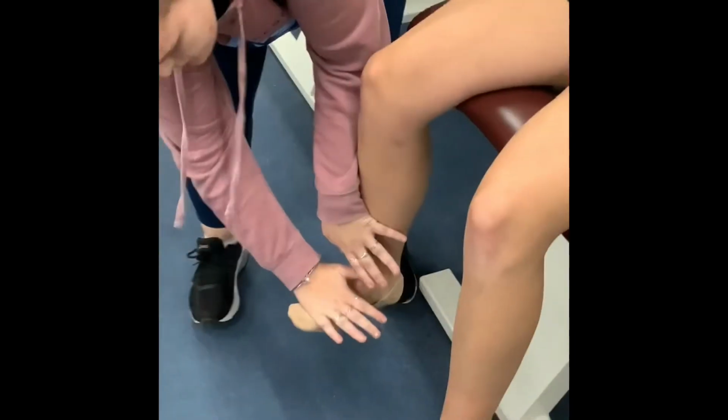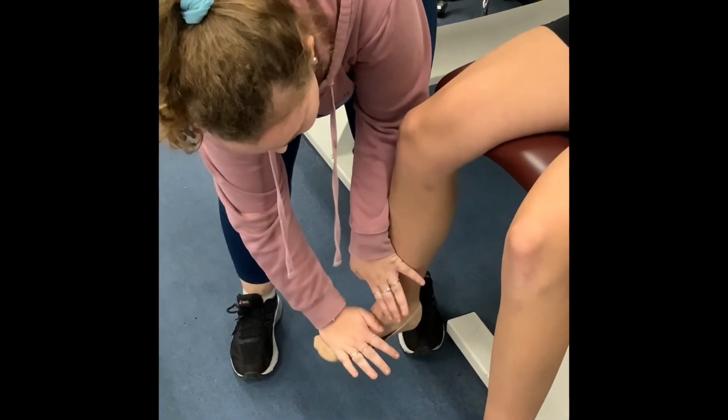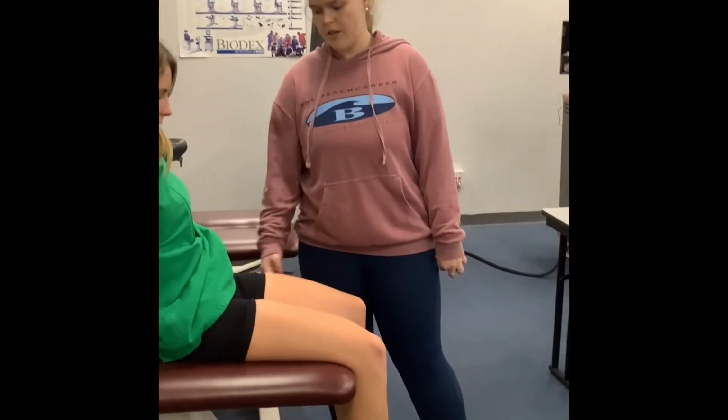And then we are going to do the other side. Dorsiflexion and inversion. Good. And then we're going to do a break test. Bring it up to the midpoint. Try and break her out of it. Good. Do the dermatomes. So the first one we are going to test is L2, which is the proximal thigh.